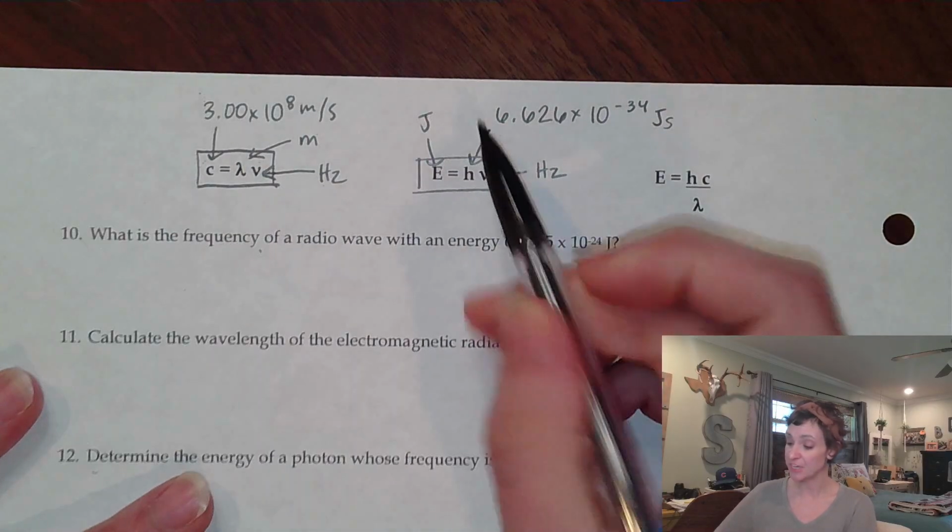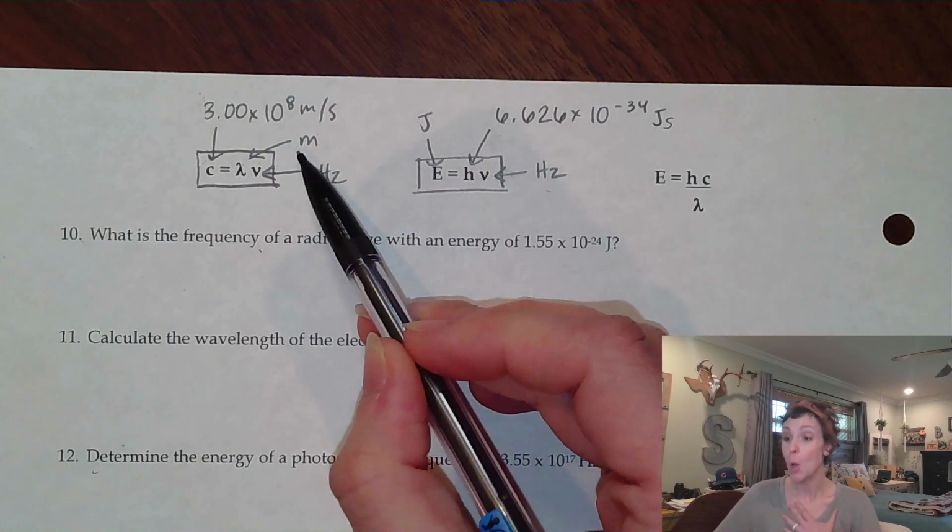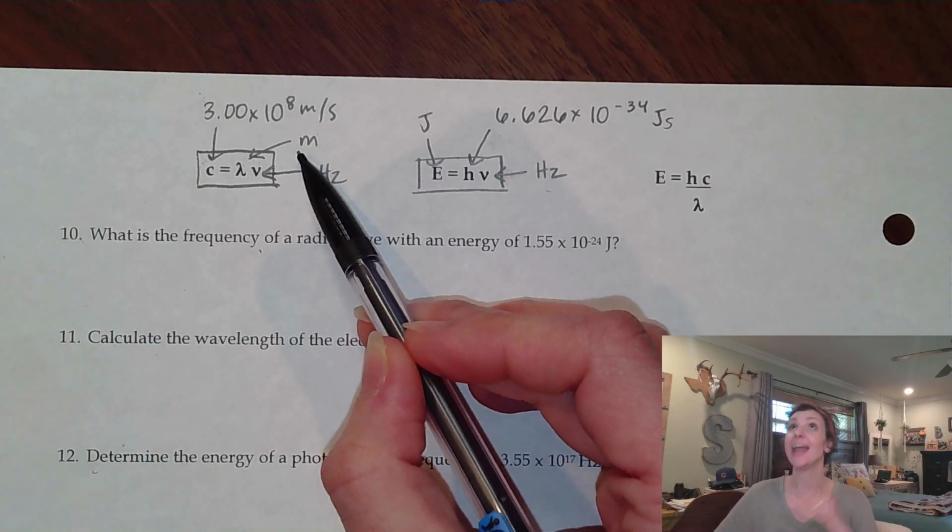Okay? So if you see something with joules, it is an energy. If you see something with hertz, it is a frequency. If you see something with meters, it is a wavelength.